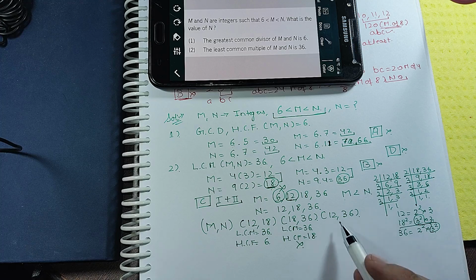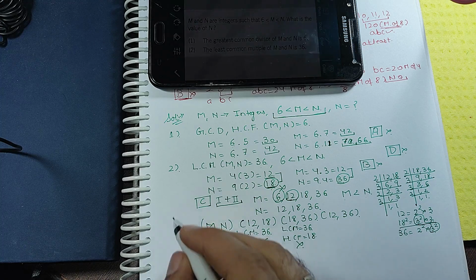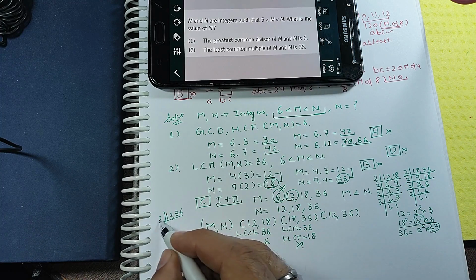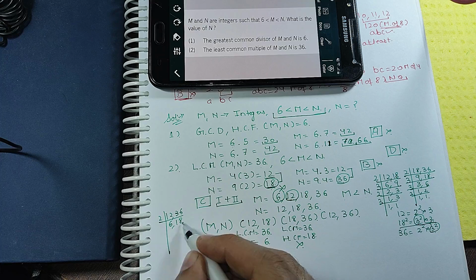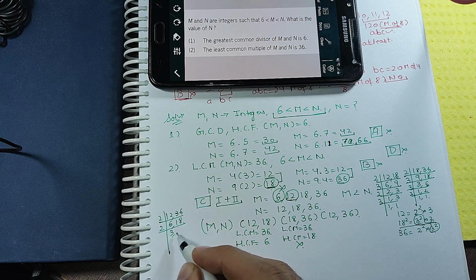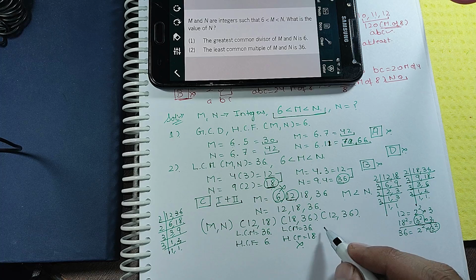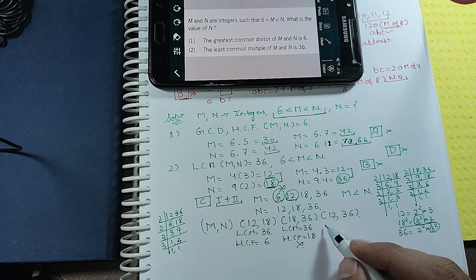Now for this 12 into 36. 12, 36. So again 2, 6, and here 18. Again 2, 3, 9. 3, 1, 2, sorry, 3 and 3, 1, 1. So 3, 3, 9. 9 to 18 into 2, 36. So here also LCM is 36.